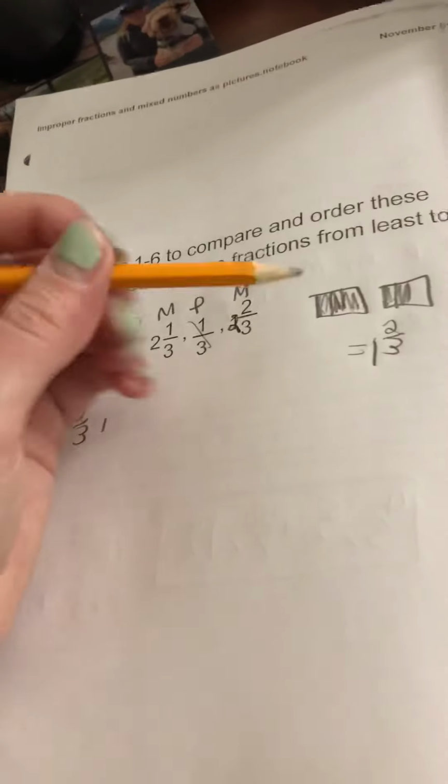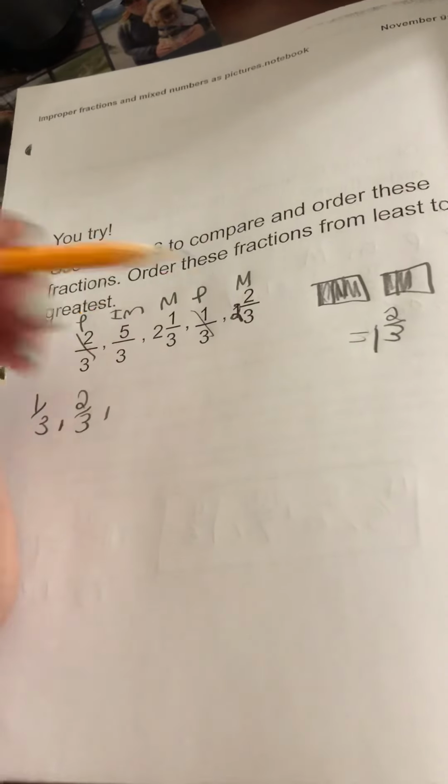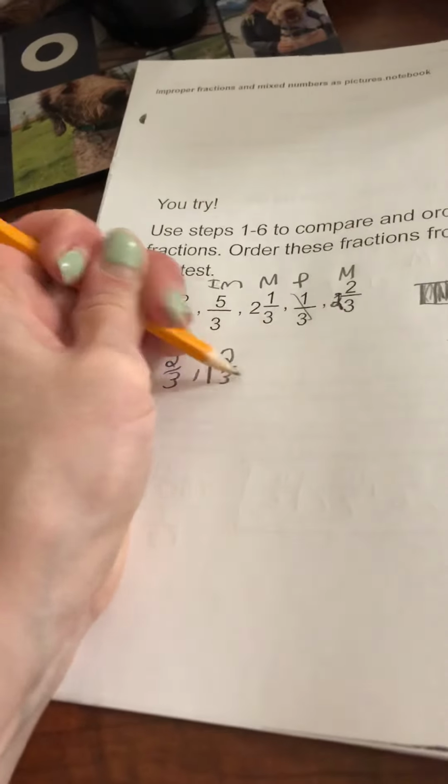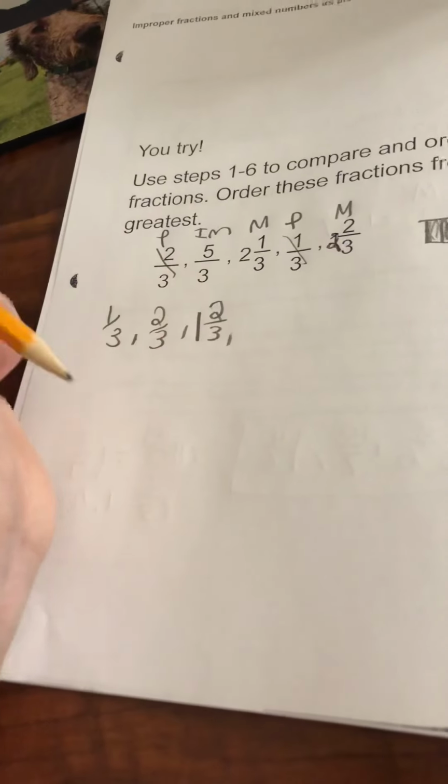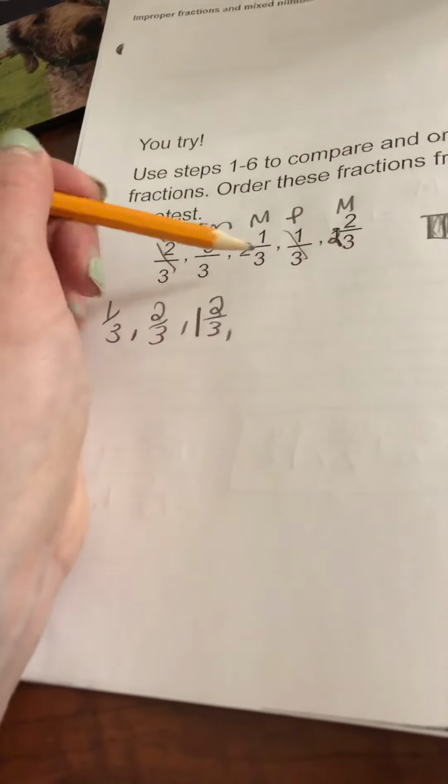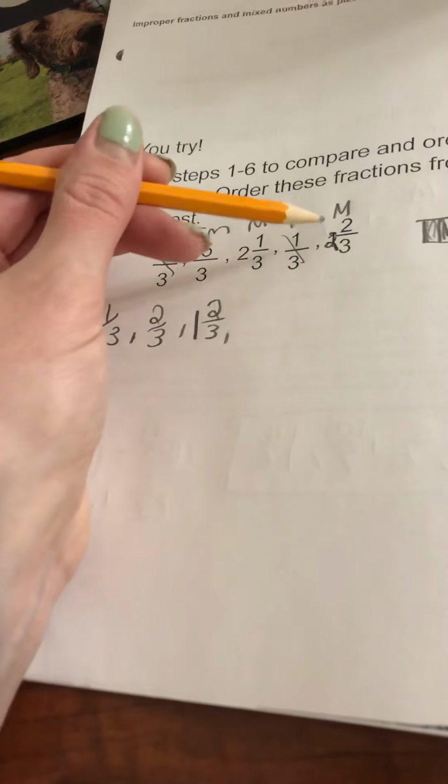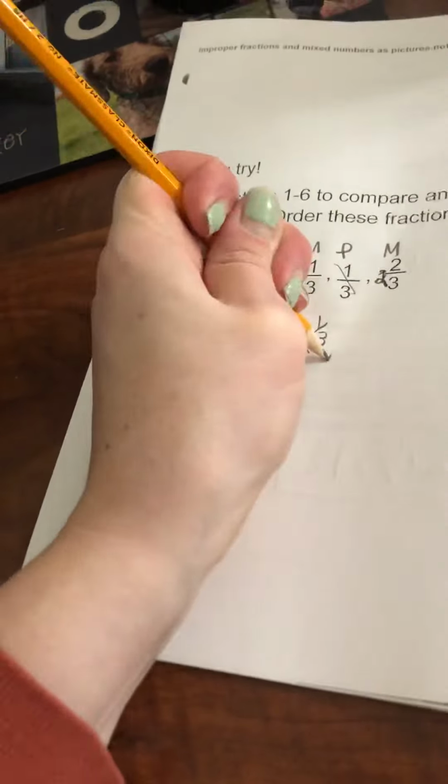Okay, so now I'm comparing 1 and 2/3, 2 and 1/3, and 2 and 2/3. Well, these 2 have whole numbers of 2, and this one has a whole number of 1. So I know this one's going to be the next smallest. Again, you could write 5/3 here instead if you want. And now comparing these, it's easy, right? They both have the same whole number, but this is 1/3 and this is 2/3. So this one's going to be the next smallest, and then this one here.